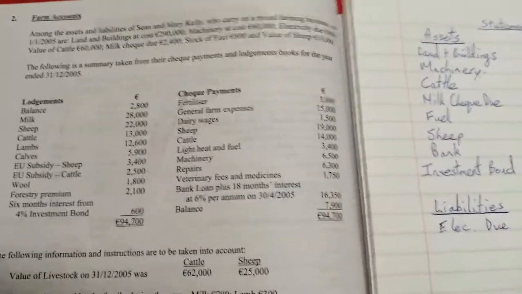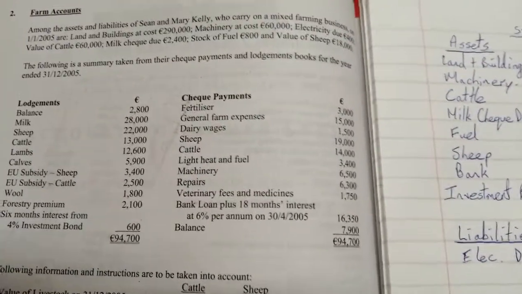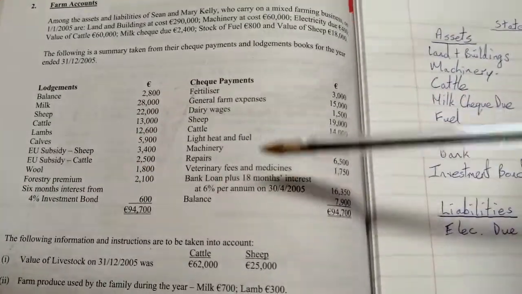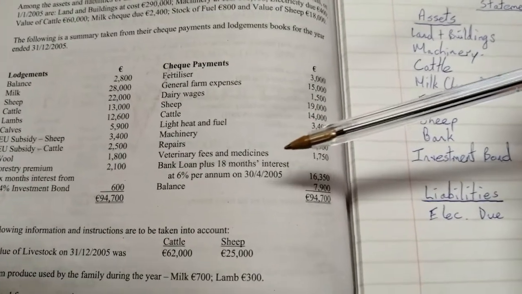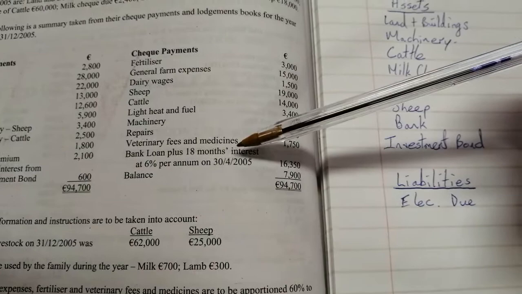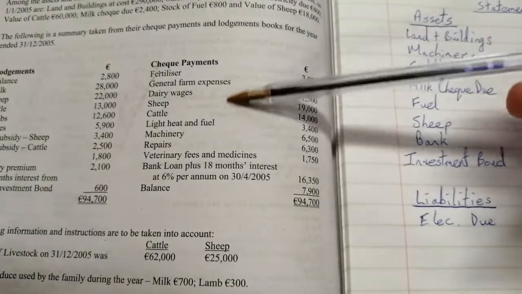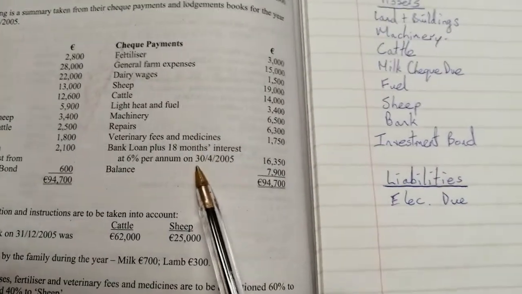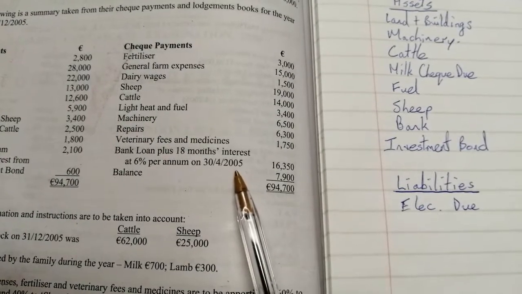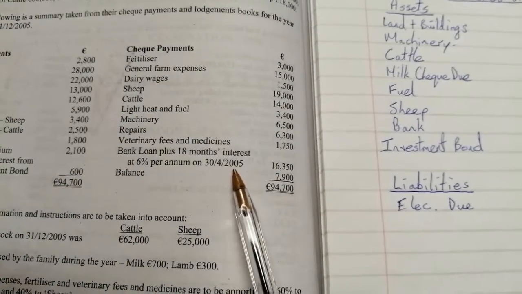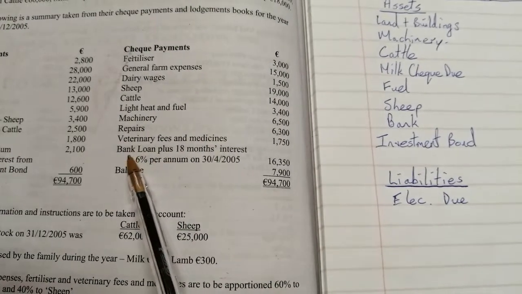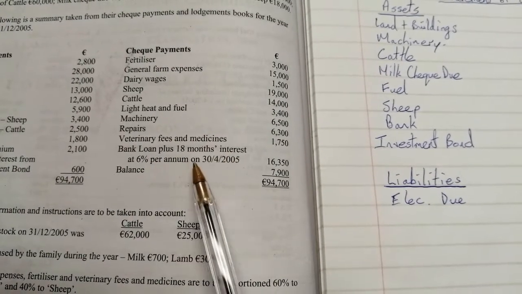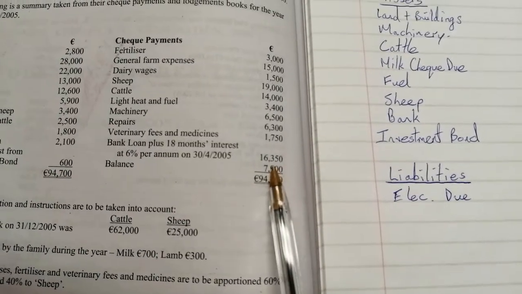Okay, so that was the only liability up here, but there are usually in this question two other liabilities that aren't listed above that you have to work out from the lodgements and payments section. What they are is a bank loan and bank interest. Now, what we notice is in the cheque payment side of the money that you paid out during the year, it says that on the 30th of the 4th, 2005, so at the end of April 2005, you paid off a bank loan that you owed, plus you paid 18 months interest at 6% per annum that you owed. And altogether you paid 16,350.